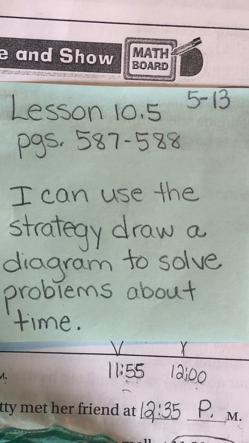We are still on lesson 10.5. I will be working on pages 587 and 588. So please go into your Go Math packet and you should be looking at page 587. Here is the learning target. I can use the strategy, draw a diagram to solve problems about time.